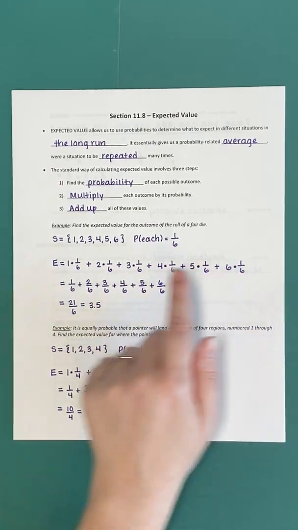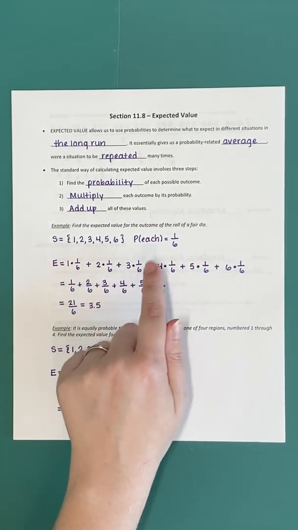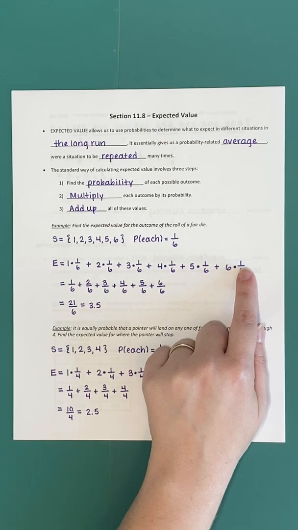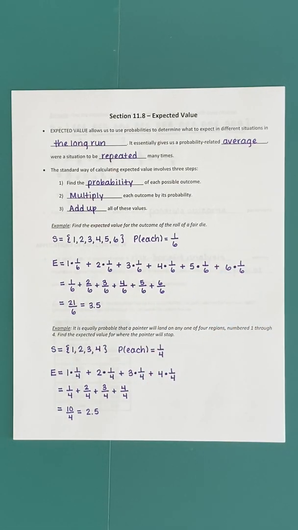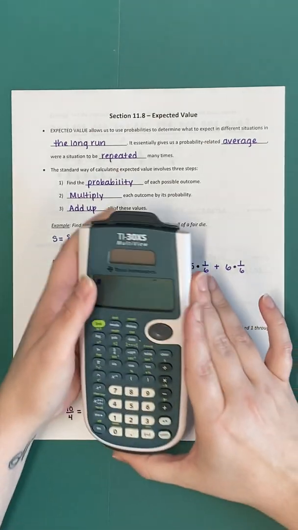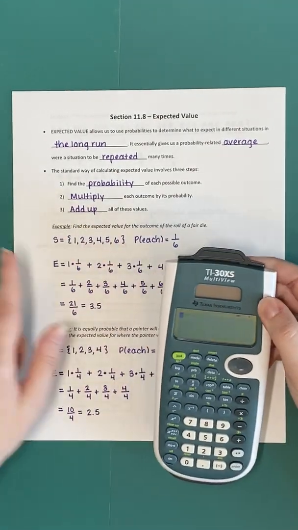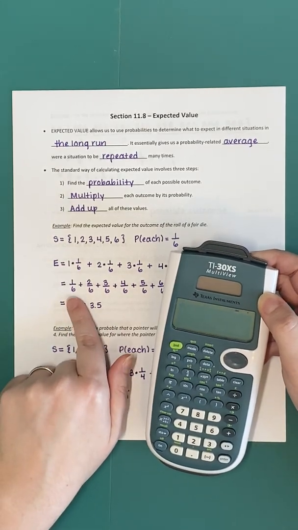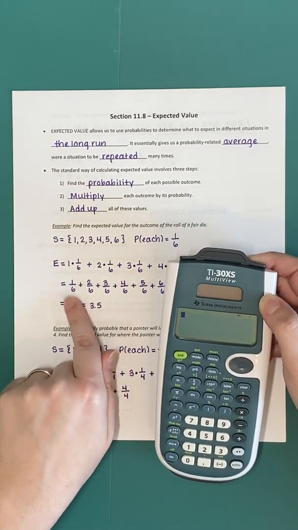So my recommendation is do each of the multiplications first, evaluate what each of those are going to be, and then you can add the results together. So let's see what that would look like in the calculator. So we're taking 1 times 1/6. We don't need to do that in a calculator. That's just going to be 1/6. Anything times 1 is itself.